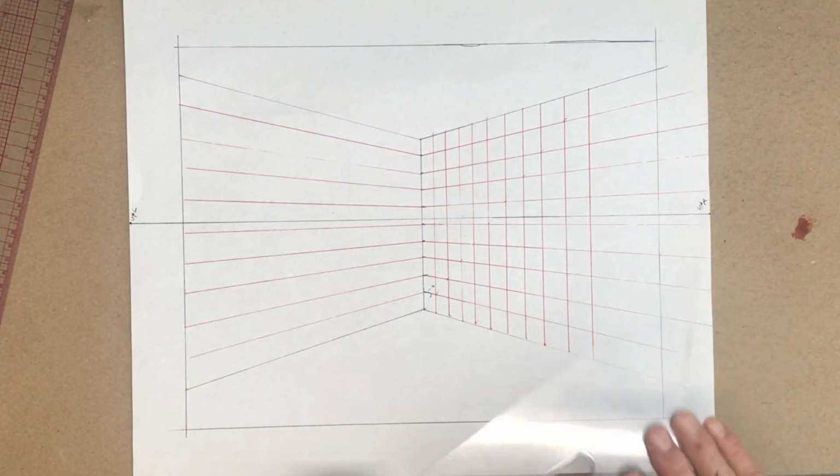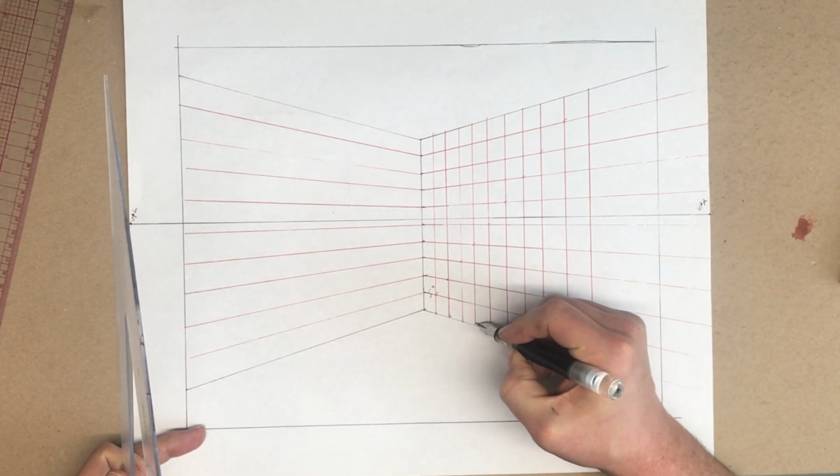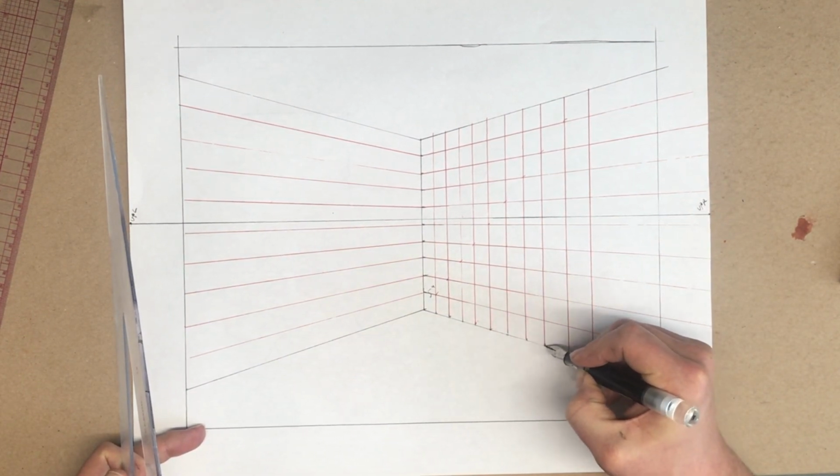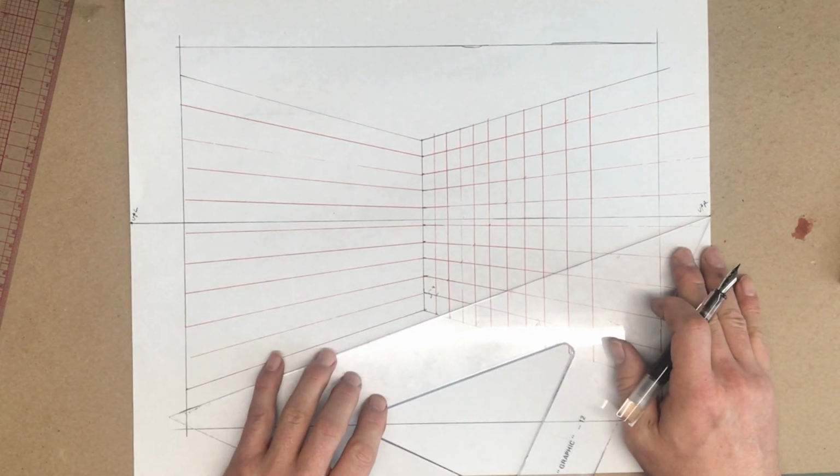So let's extend lines from each one of the increments here, going this way, this way, this way, this way, this way, this way, here, here, going out. Let's continue using our red.